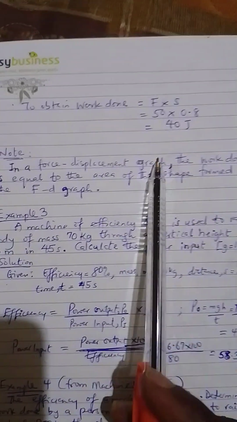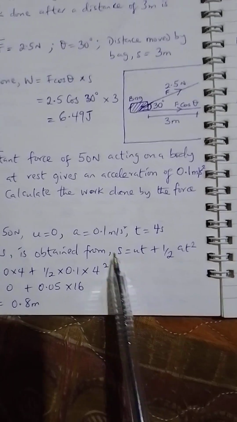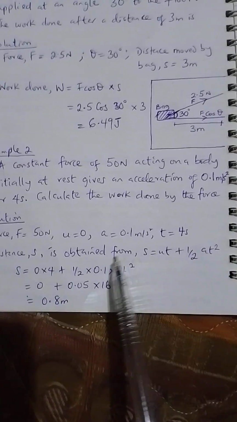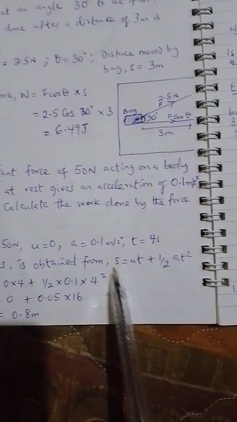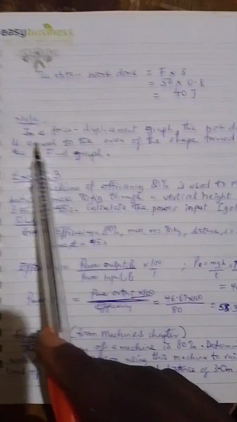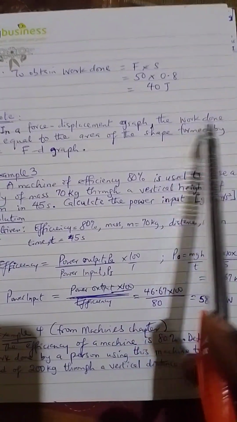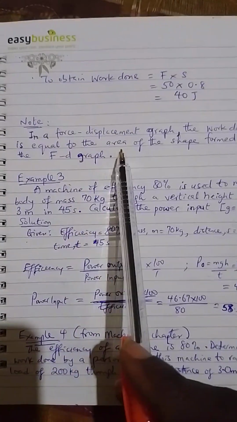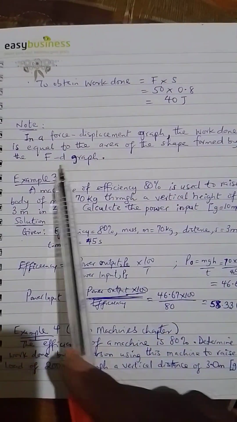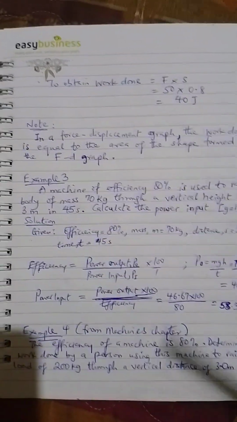So it's quite straightforward using Newton's equations of motion to get whatever is missing in the formula for work done, in this case distance. Okay, remember you also have to know that in a force displacement graph, the work done is equal to the area of the shape formed by the force displacement graph.